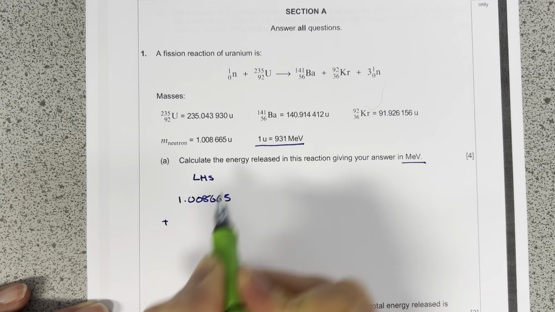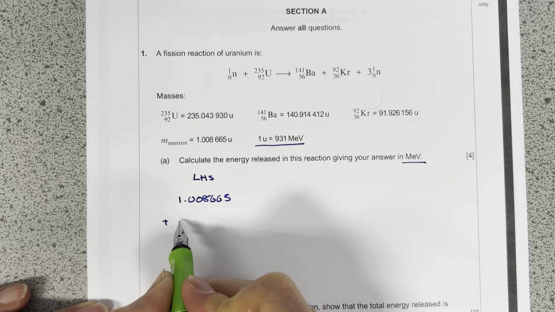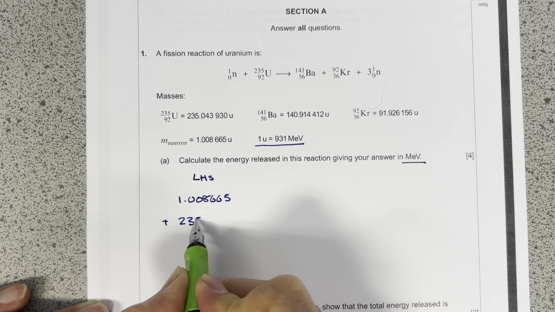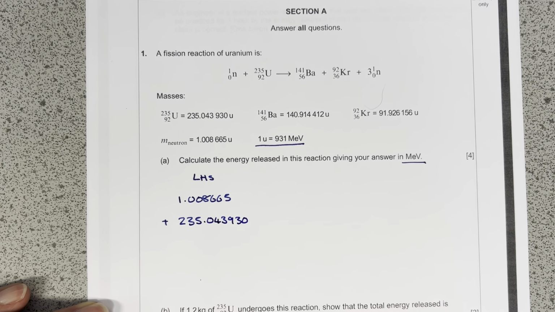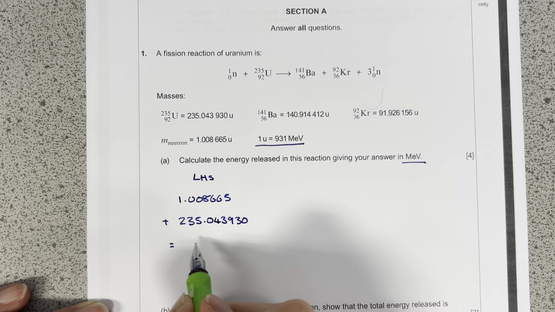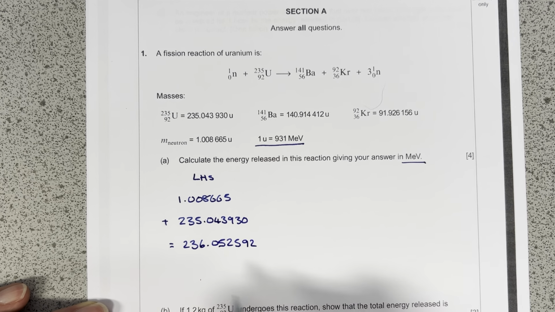And I'm going to add to that the mass of my uranium nucleus, which is again in the question here, 235. When I add those together, I find that the whole of my left-hand side is equal to 236.052592. Keep all of your decimal places at this point. That's, of course, in U.